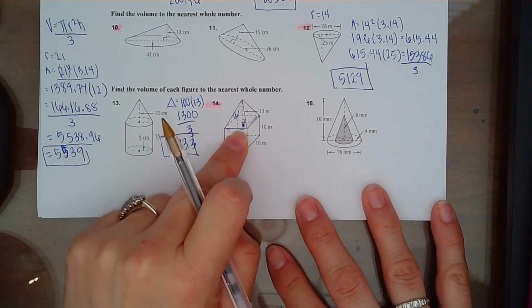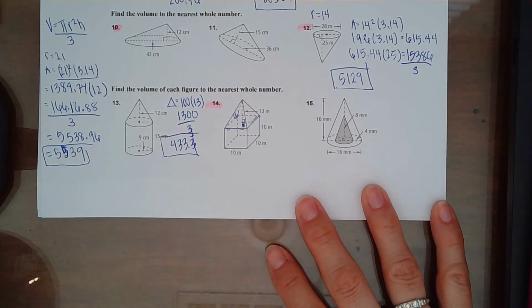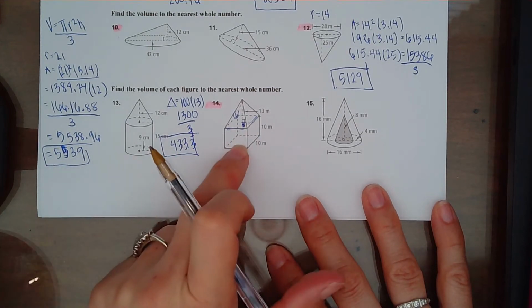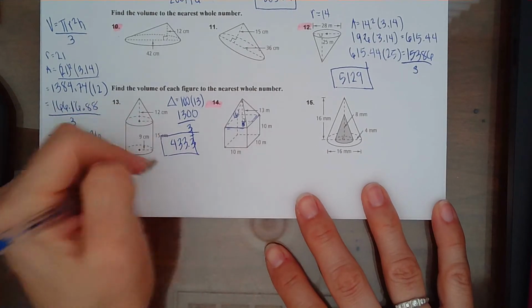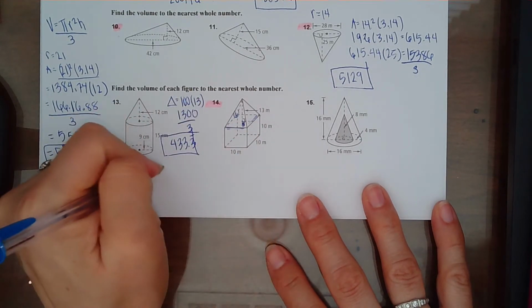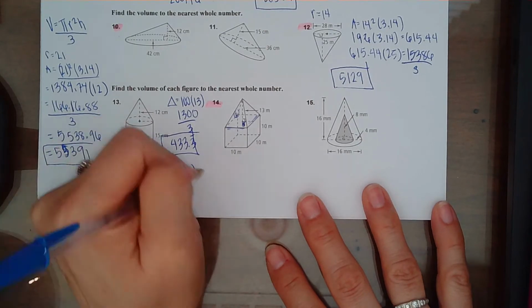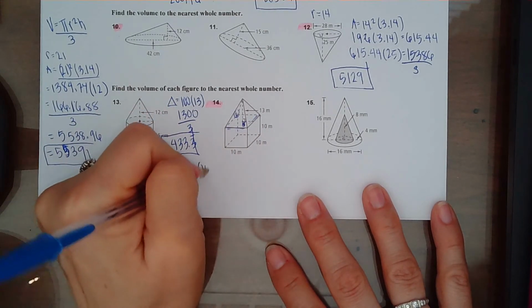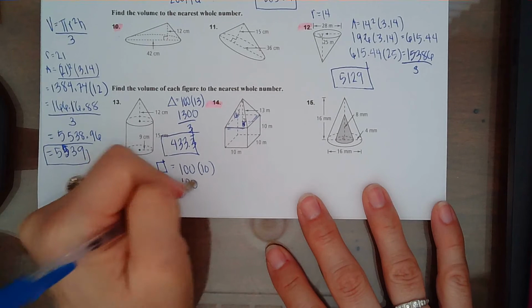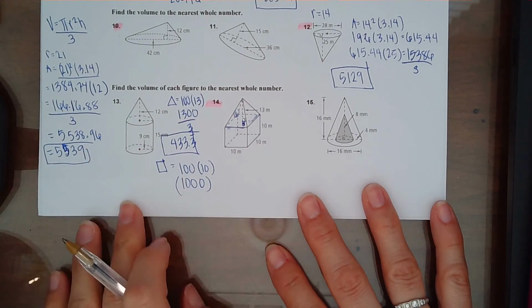And now I'm going to go ahead and find the area of this square prism down here. So I need to find the area of my base, and I'll just go ahead and write a square. The area of my base is going to be 100. And then I'm going to multiply it by my height, which is 10, which will leave me 1,000.